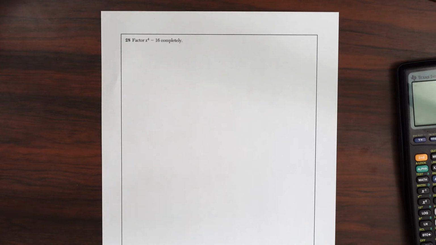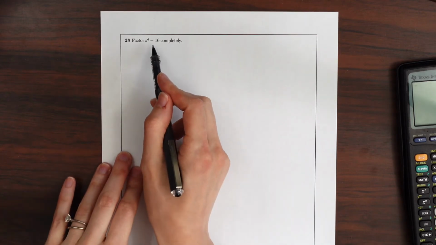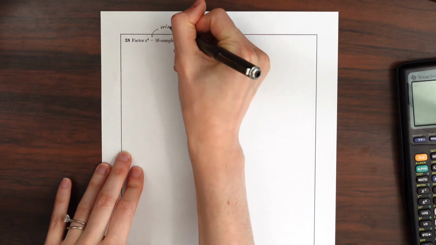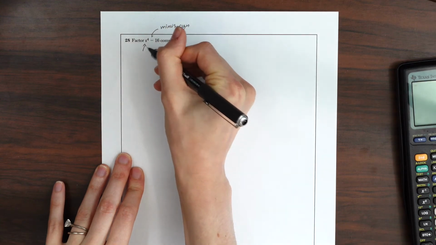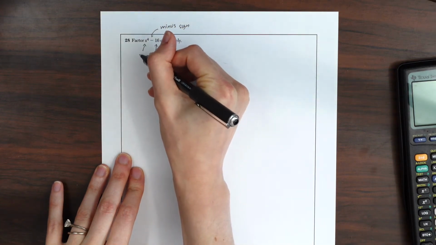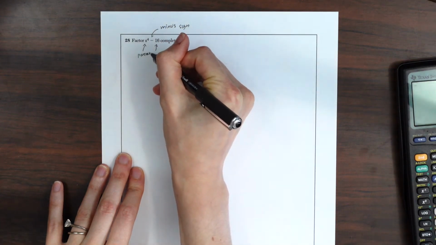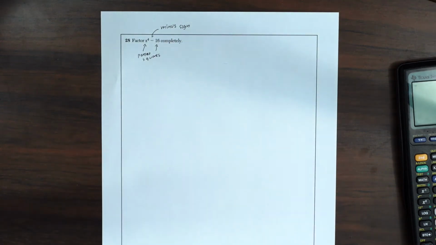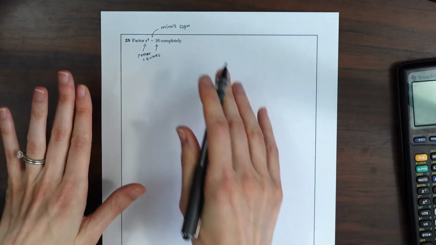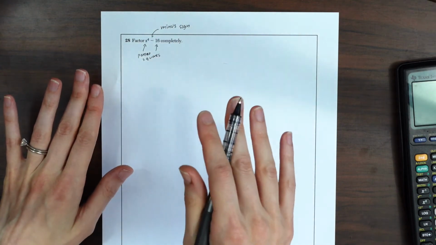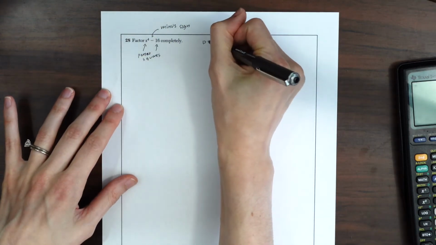So this is a nice, easy question because we're just factoring, and if you know all the factoring methods and are familiar with them, you'll notice that this is a DOTS question, or a difference of two squares. Because we have a minus sign, and we have perfect squares, so both of our terms are perfect squares. So if we have all of these things together, we know that we're going to be doing DOTS.